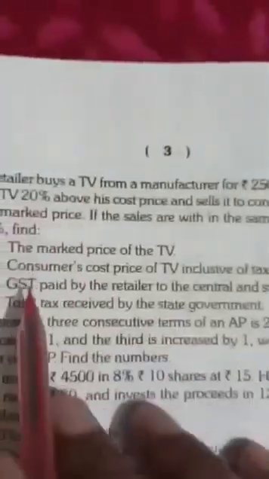So the first part they are asking is the mark price of the TV. So MP is 27,000. Sorry, mark price is 30,000. Mark price is 30,000.